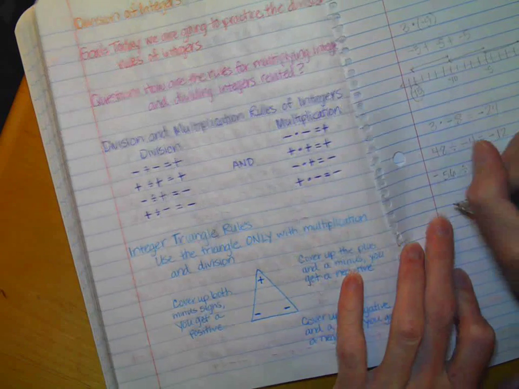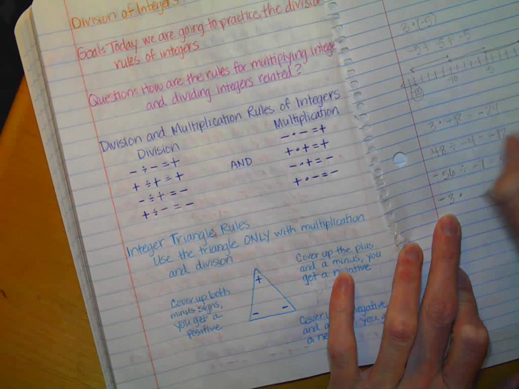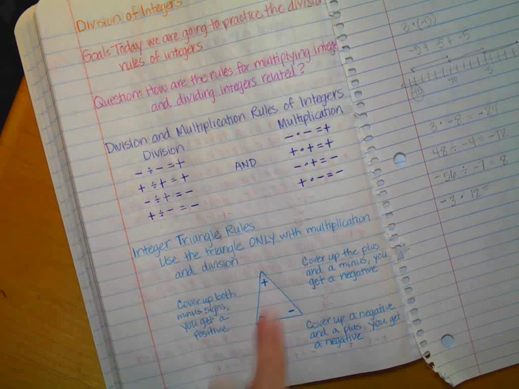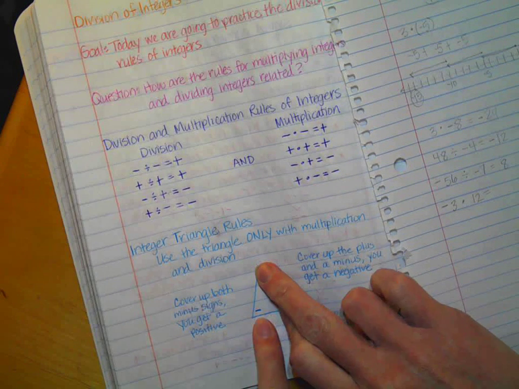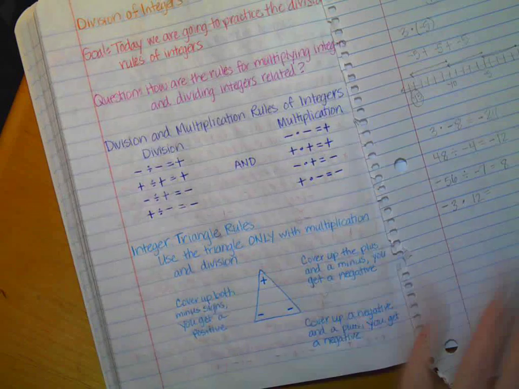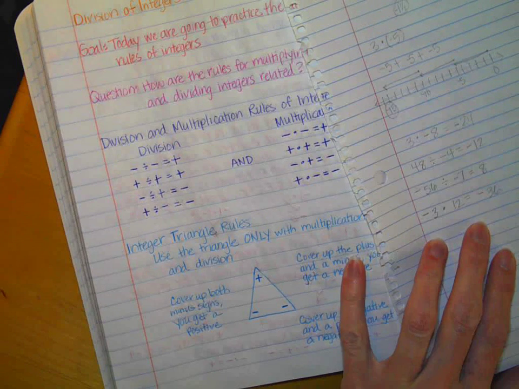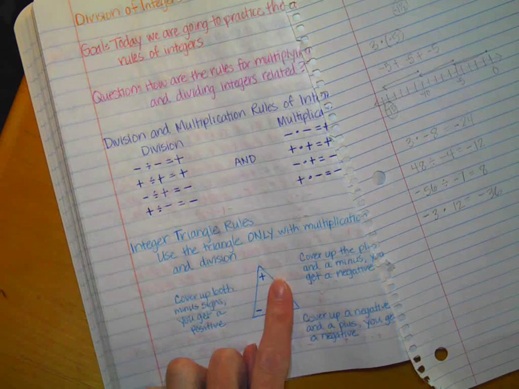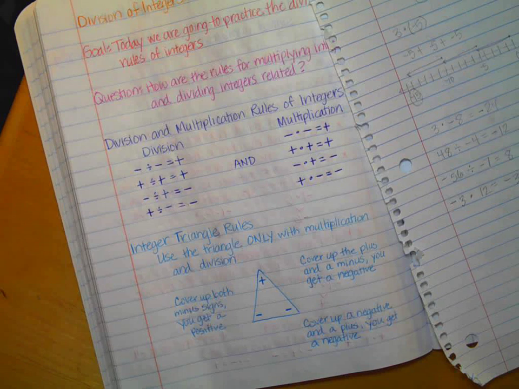What if you have a negative 3 times a positive 12? A negative times a positive. What's my answer going to be? Negative. And what is 3 times 12? 36, so negative 36 is your answer. Do you see how this triangle works? But it only works with multiplication and division. It can't work with any others.